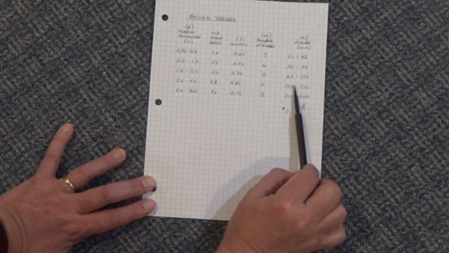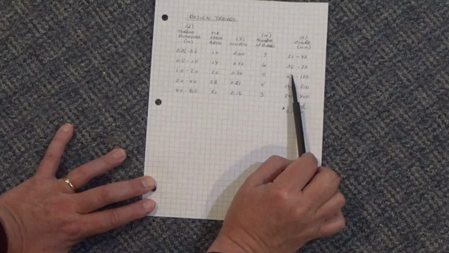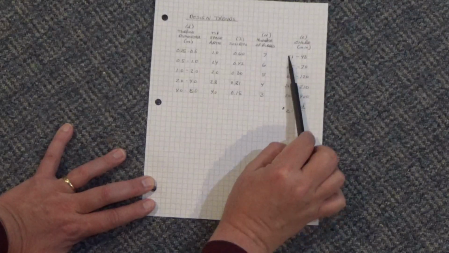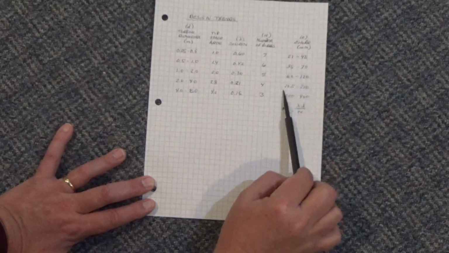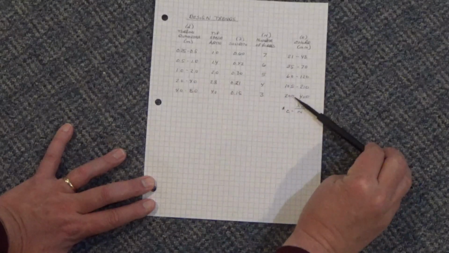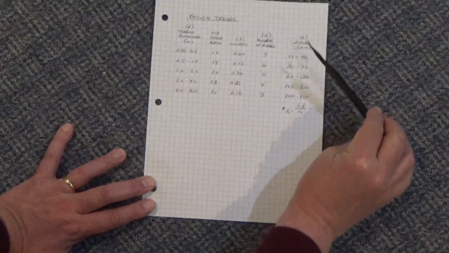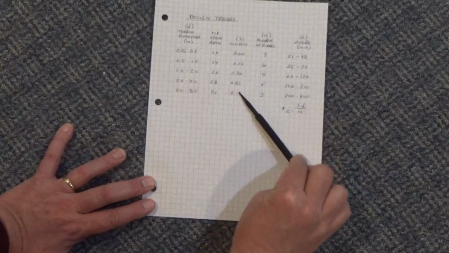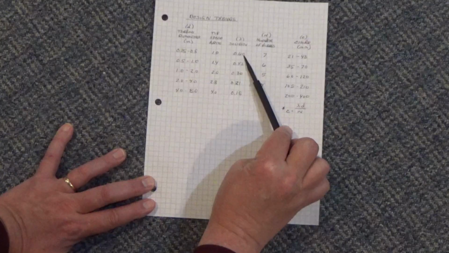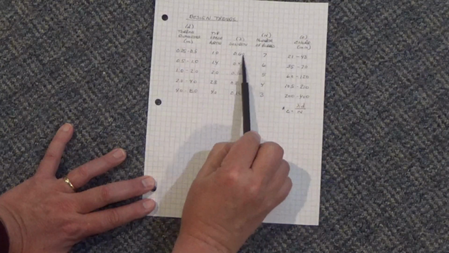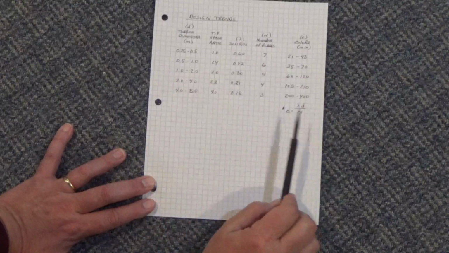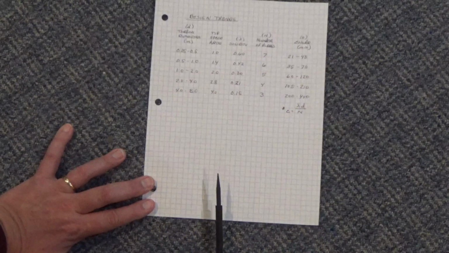So 200 to about 100. This is a little bit over 50, and it's not exactly half, but it's pretty close. So the chord is scaling with the diameter. The solidity is helping with angle of attack as we get smaller, and then you've got these numbers of blades.